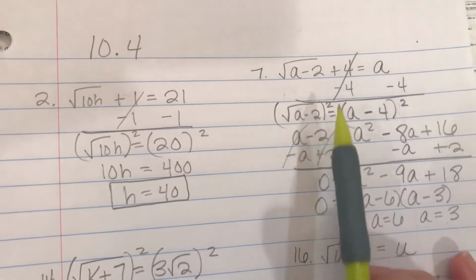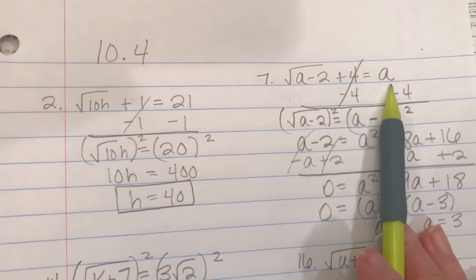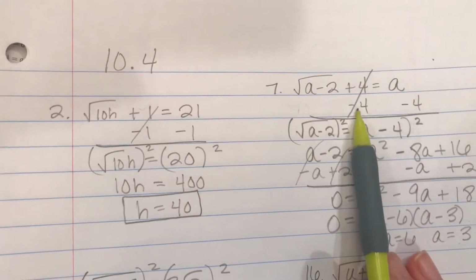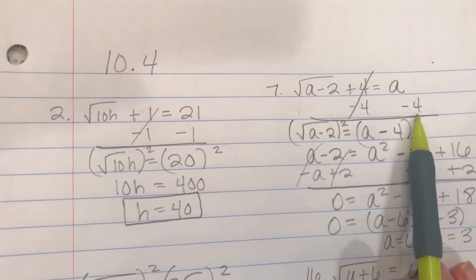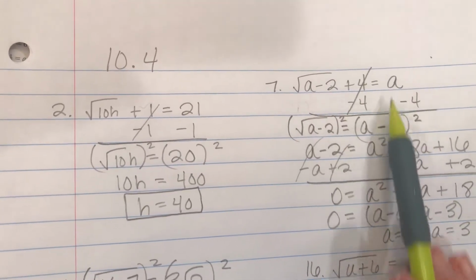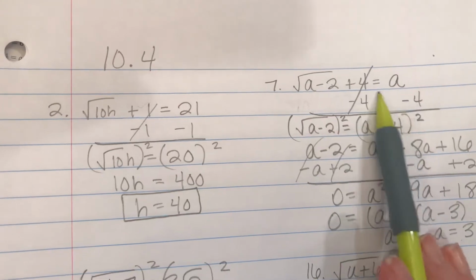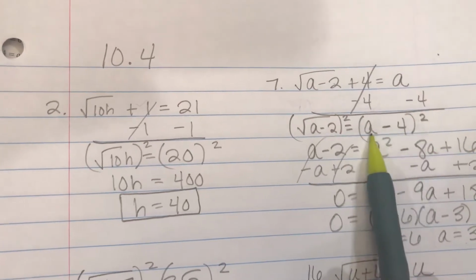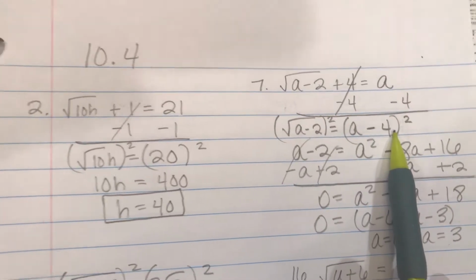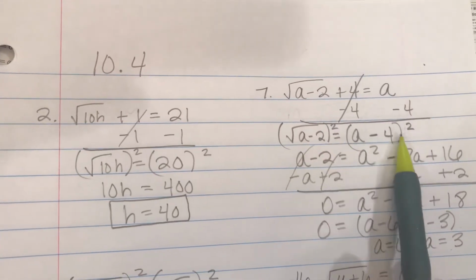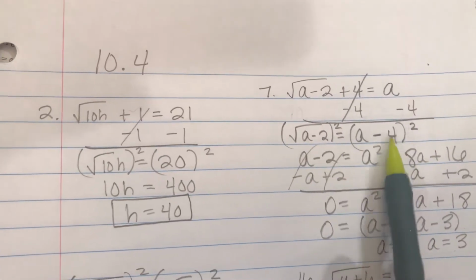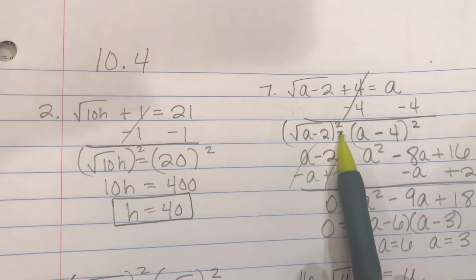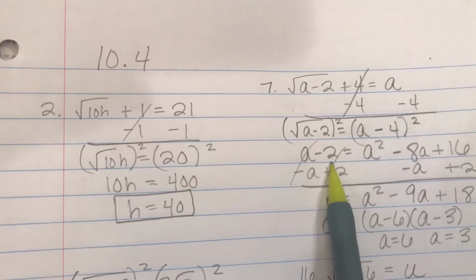Okay, the next one I'm going to work is number 7, still on the same page. Number 7 is the square root of a minus 2 plus 4 equals a. The first thing I did is I subtracted over my 4. So that cancels here, and I just brought down a minus 4. Obviously, you can't literally subtract a minus 4, but I just wrote it as a minus 4. Same thing, I squared both sides of my equation. The square root of a minus 2 squared is just a minus 2.